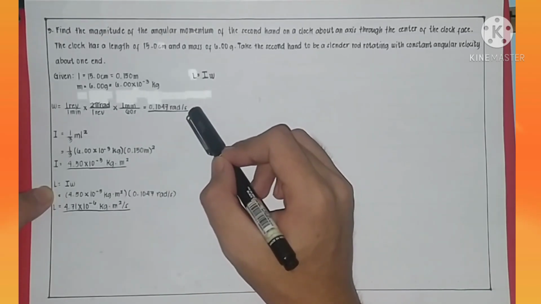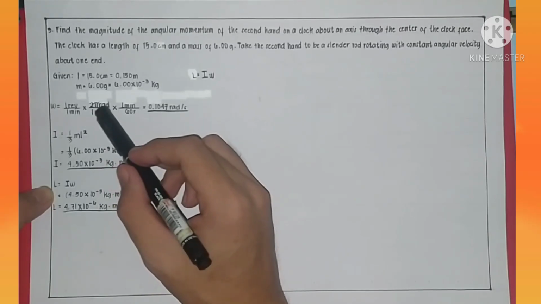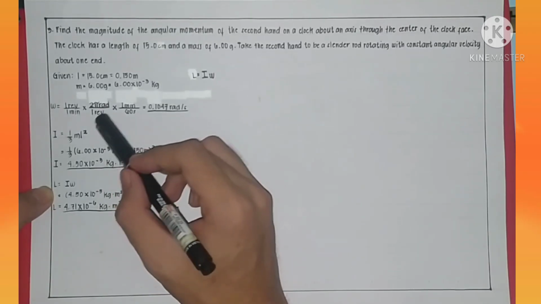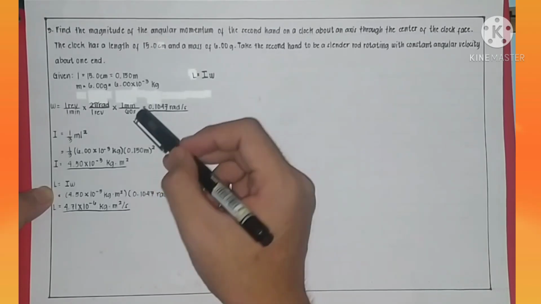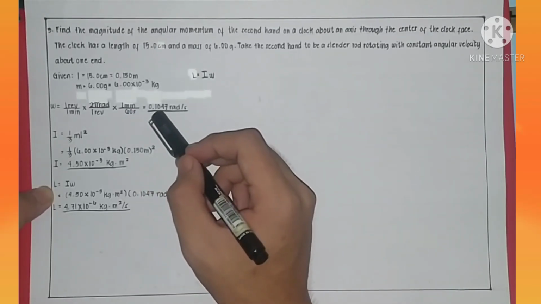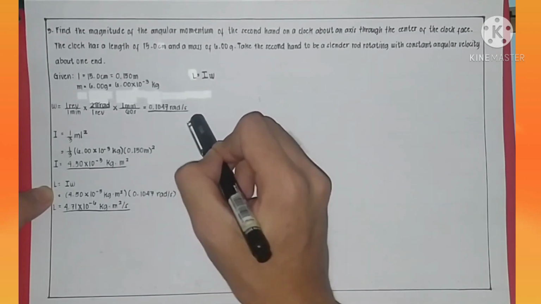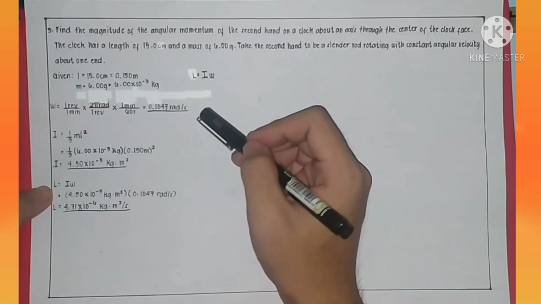To convert, I multiply by 2 pi rad over 1 revolution times 1 minute over 60 seconds, which results in 0.1047 rad per second. So, that's our angular velocity.